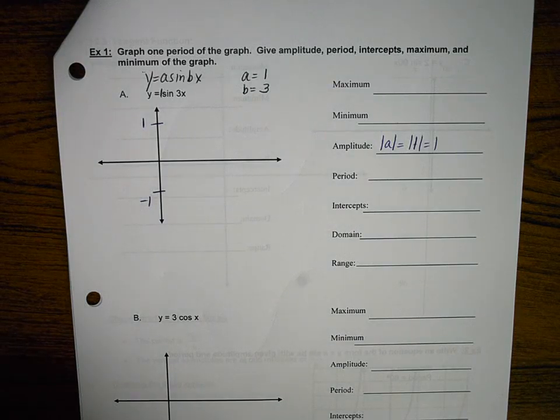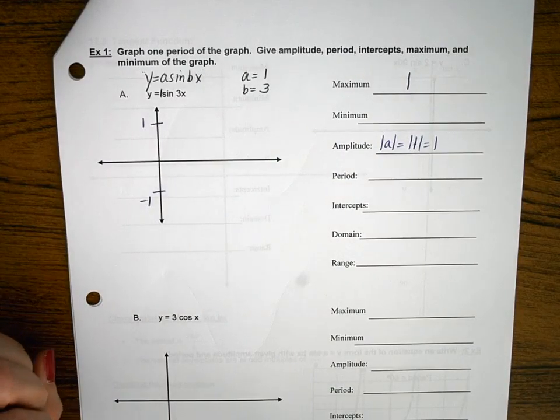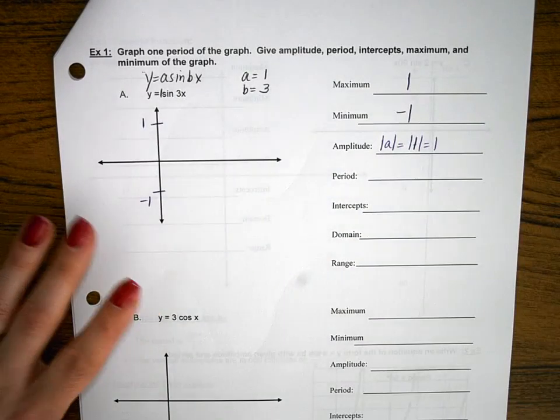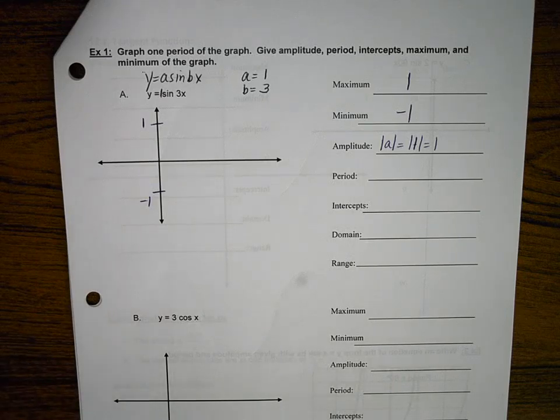This graph's only going to go up to what? 1. What's the minimum on this graph? It's only going to go down to -1. Are we okay with that? Folks, you got questions? Any questions so far? This isn't easy. Pretty messy graphs. Okay, now the period.